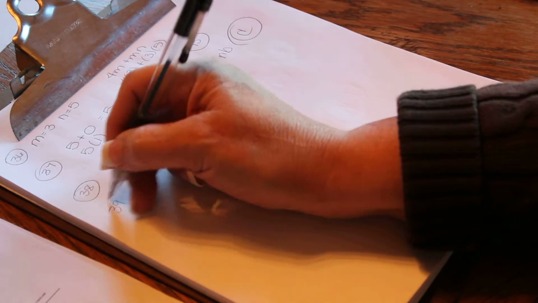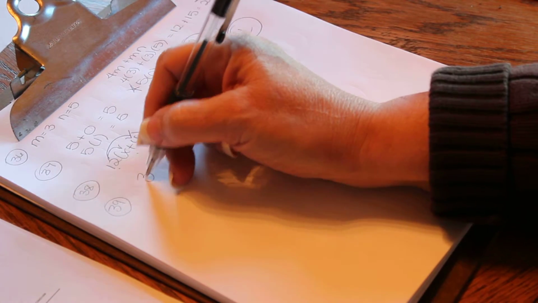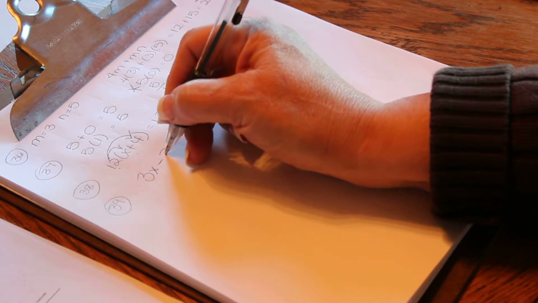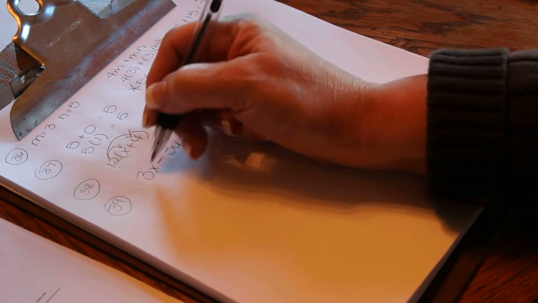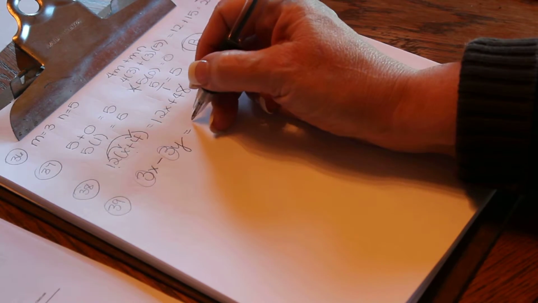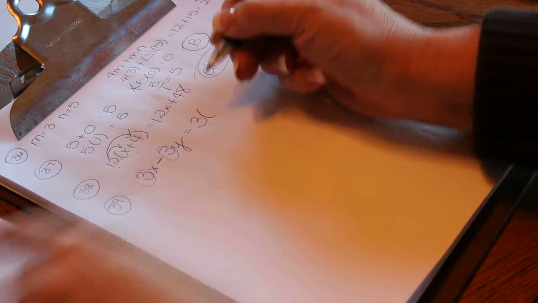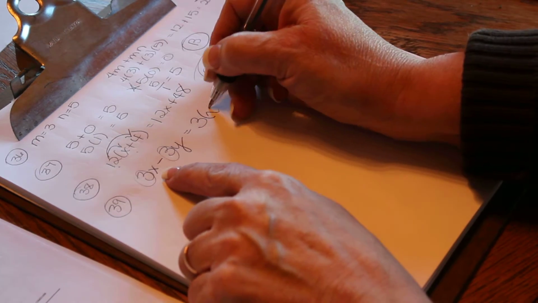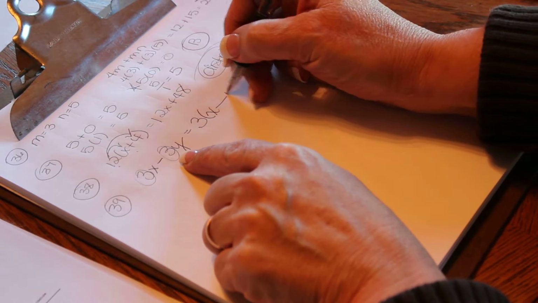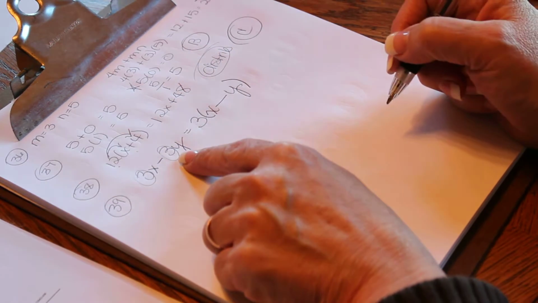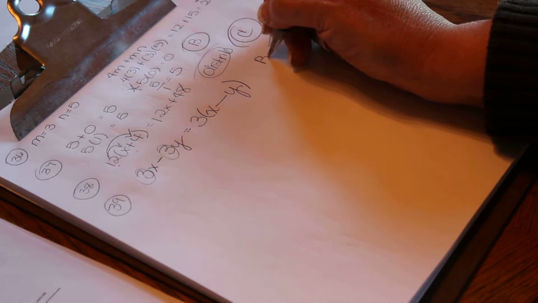Number 39, which expression is equivalent to 3x minus 3y? Well, we're still using the distributive property because we want to see what they have in common. They both have a 3, so pull it out. 3 times what is 3x? That's x. Minus 3 times what is 3y? That's y. So our answer is letter B.